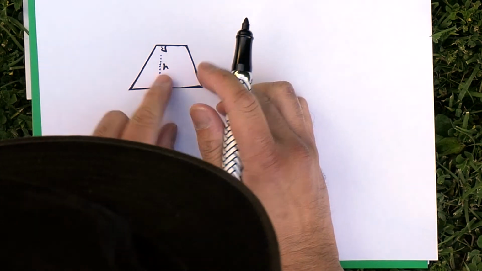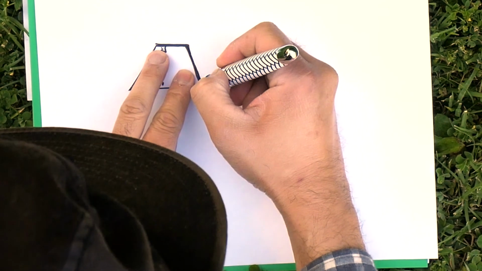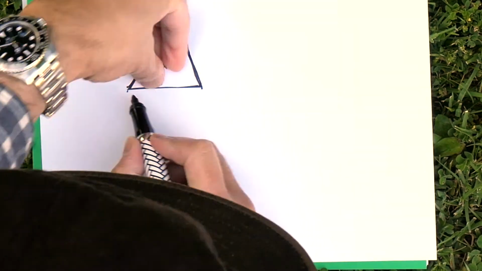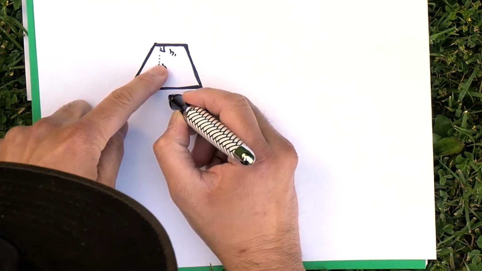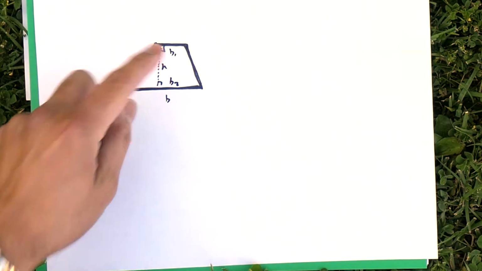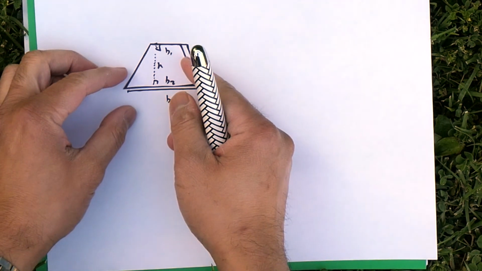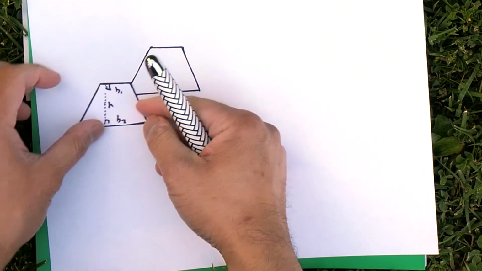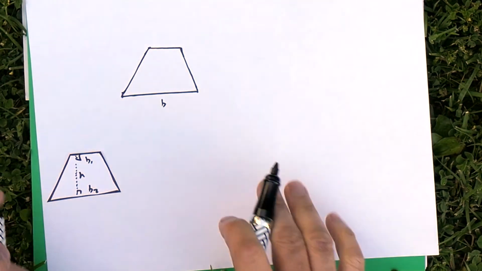I'm actually going to trace over it so we have two of the same exact trapezoids. Okay, and let's remember this was base 1 and this was base 2. I wrote the B there, but don't worry about that. So we have two trapezoids there. We'll just clean that up a little bit.